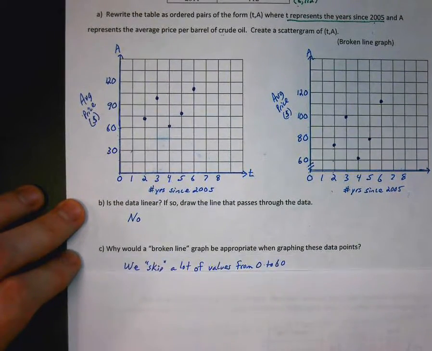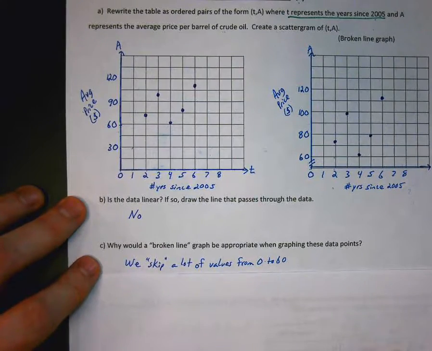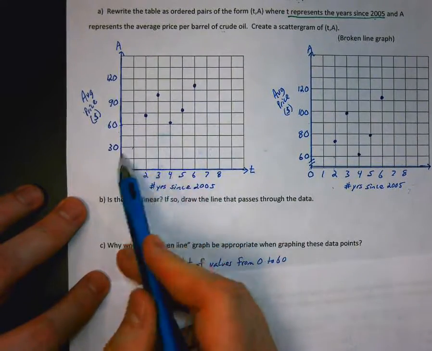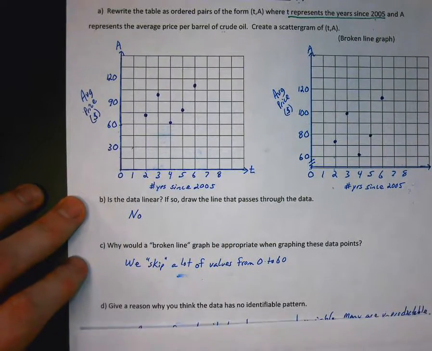We already talked about in part C why the broken line graph is appropriate. It's because we skip several values from 0 to 60. So again, all these values down here, we're skipping over. So a broken line graph is appropriate.